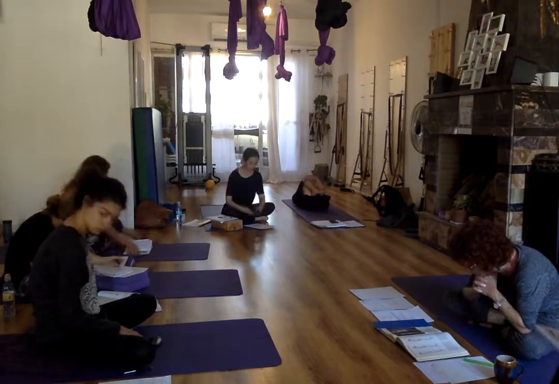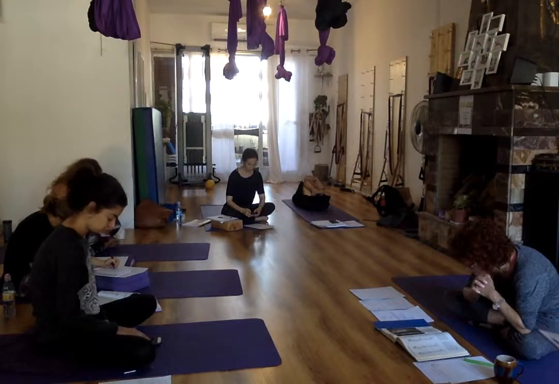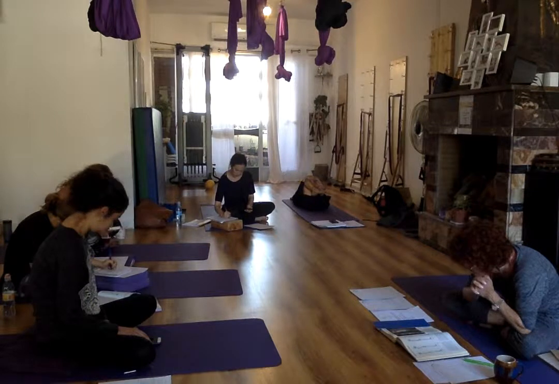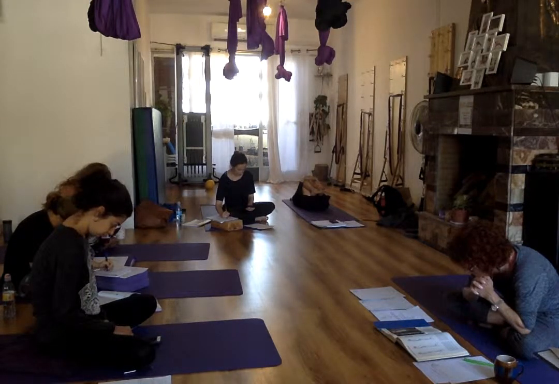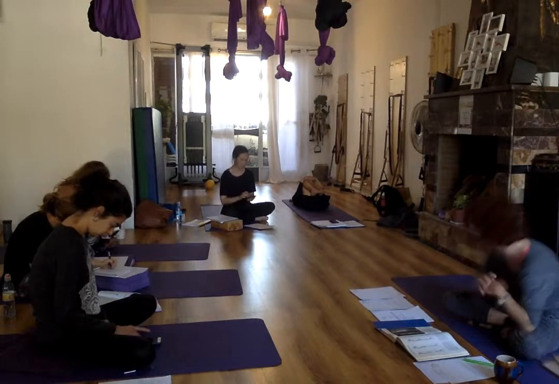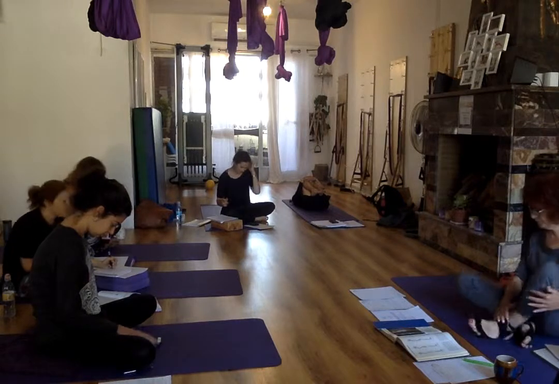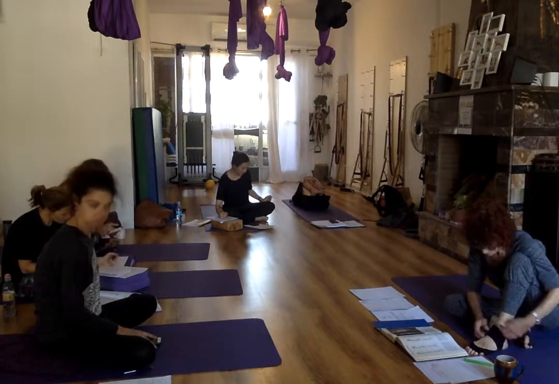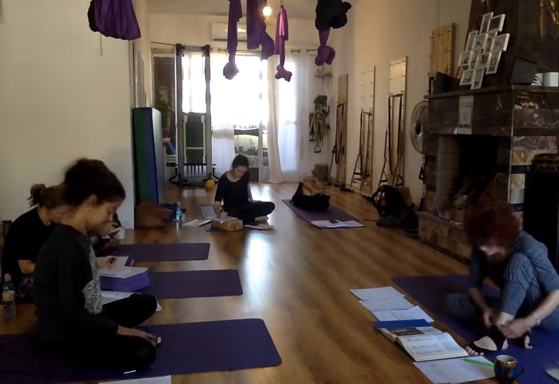Flat back posture. The curves of the spine are not really present in a similar way to the ideal alignment. That's pretty rare, right? No, it's not. My thoracic spine is so flat. Mine too.